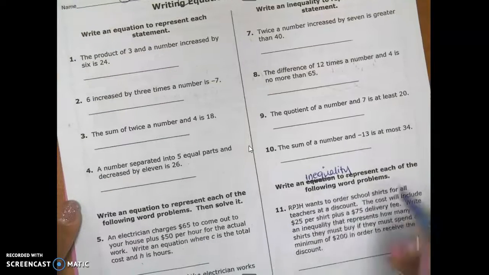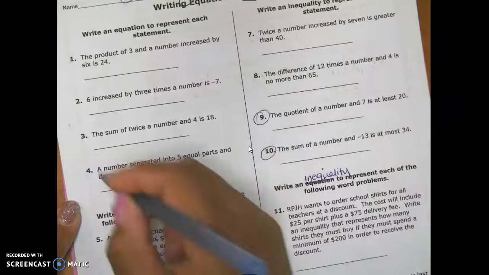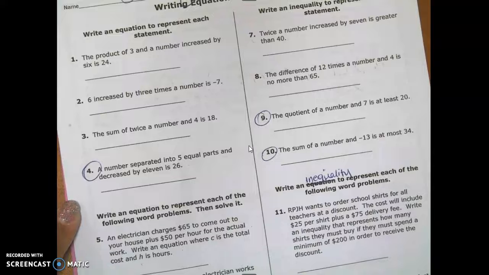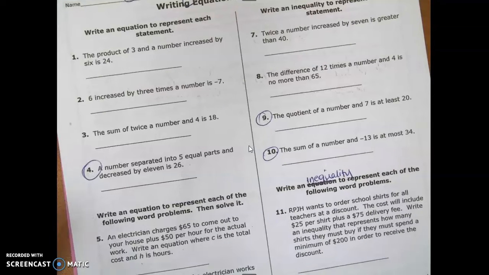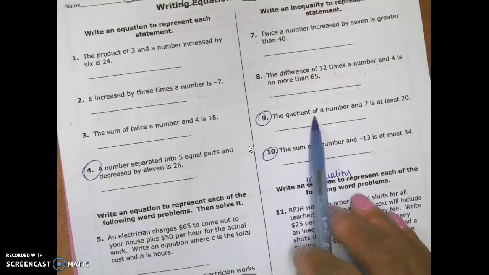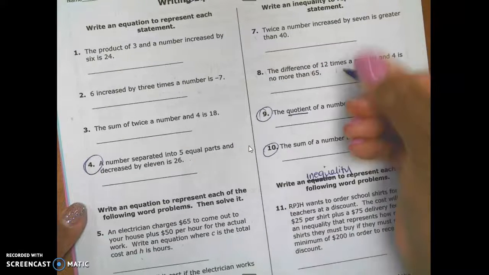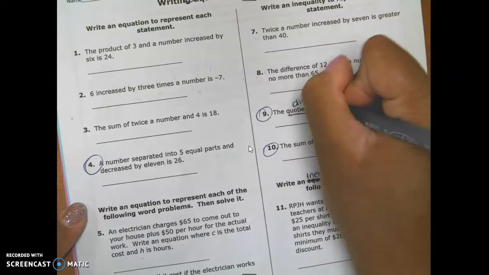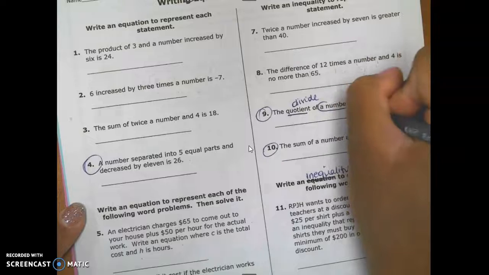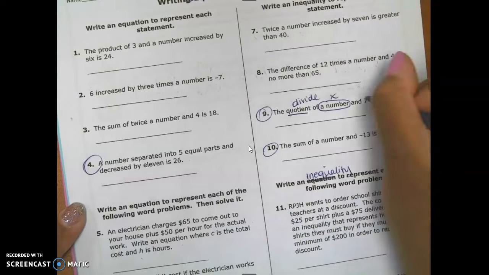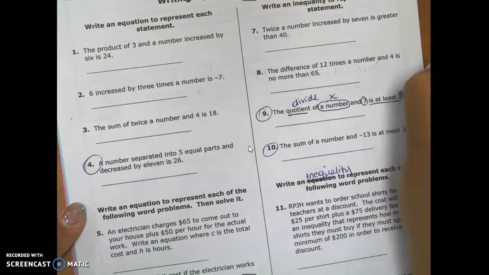Now I went over some of these up here in class earlier, so you should have some of them done. I'm going to go on to numbers 9, 10, 4, because they're kind of tricky. So here it says the quotient of a number and 7 is at least 20. The quotient means divide. A number is the unknown, so that's x. 7 is at least 20.